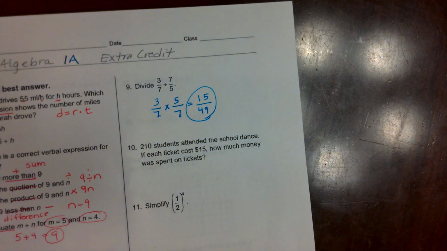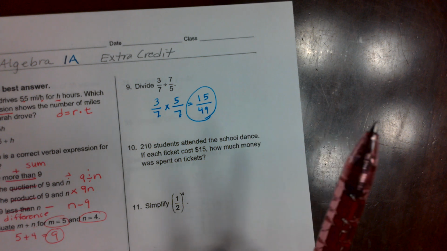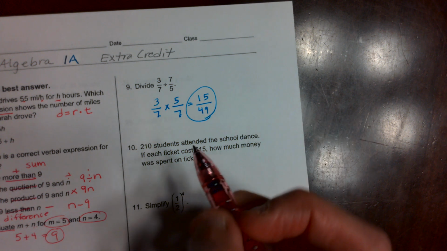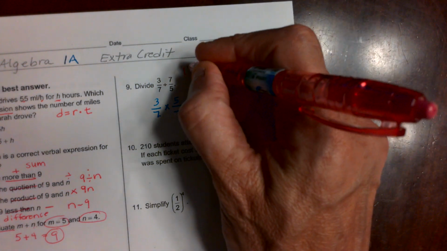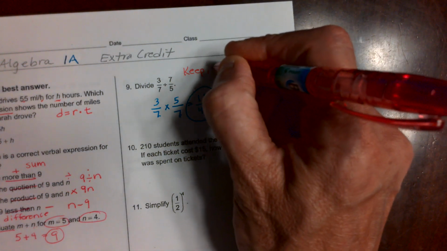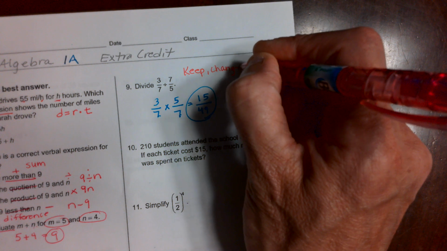Dividing fractions. Remember, we did a whole worksheet on practicing all the different rules with fractions just to make sure you didn't forget. When you're dividing, it's what? Keep, change, flip.